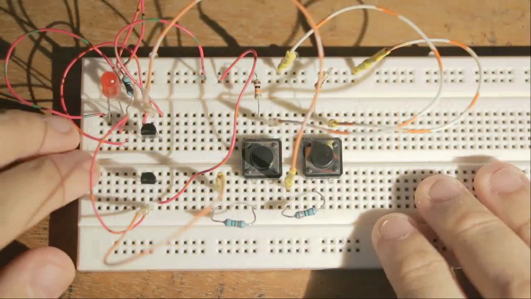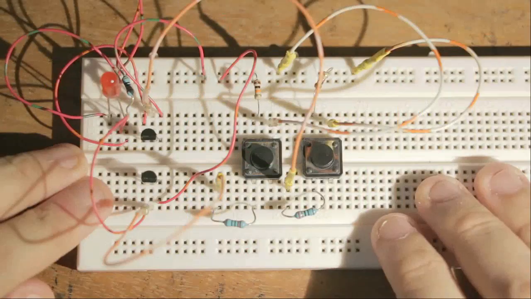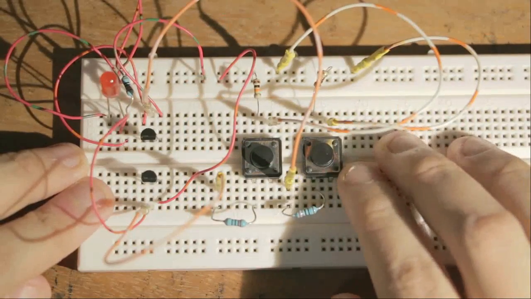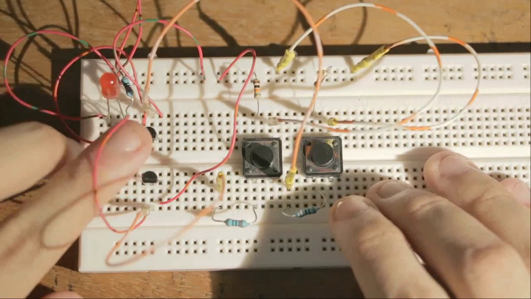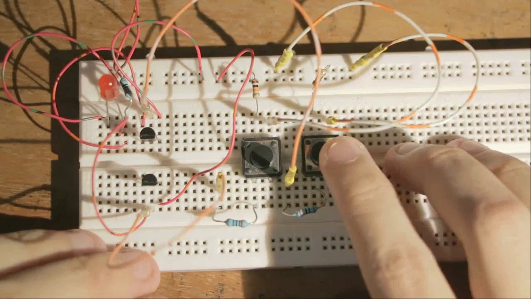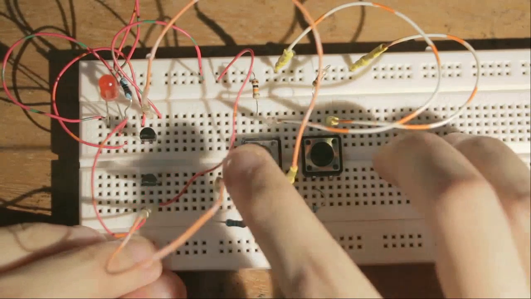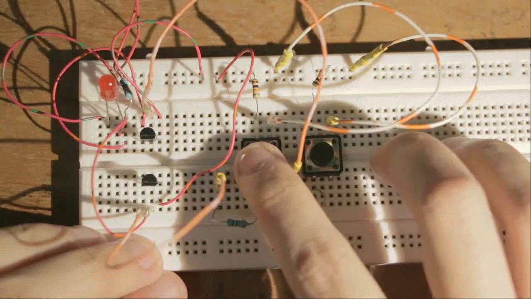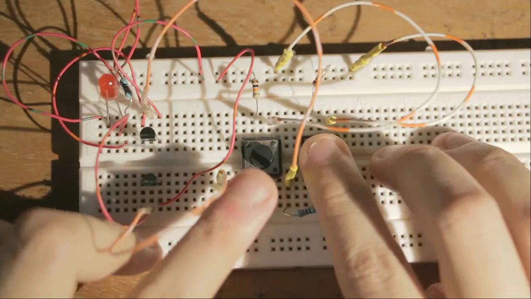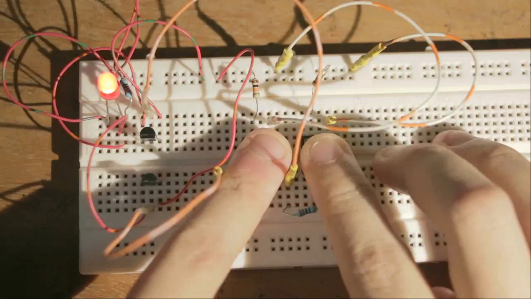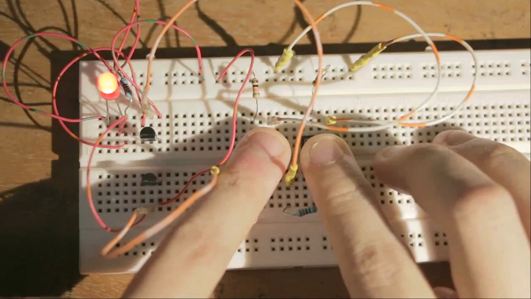So here is our PNP setup. This of course looks exactly like our NPN OR gate from last week, but this time it is an AND gate. Now notice how pressing each individual switch does nothing. But if I hold one down and the other, now the LED lights up.